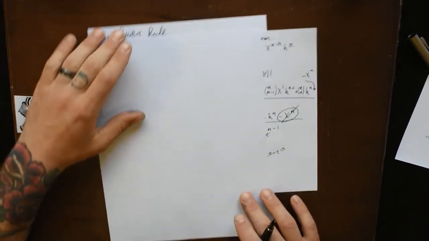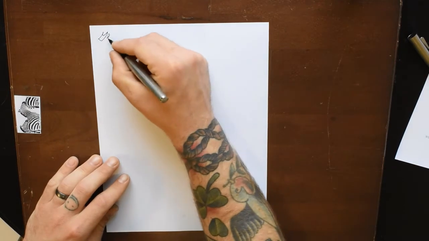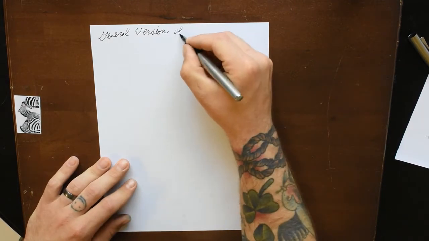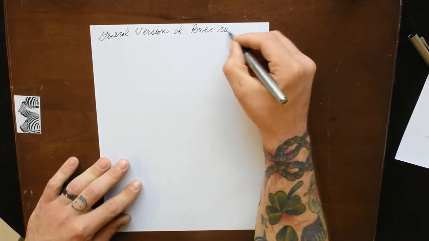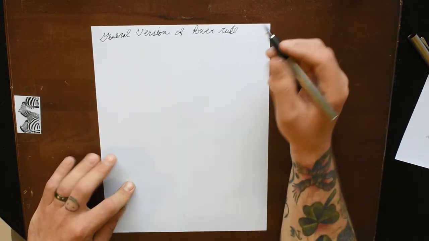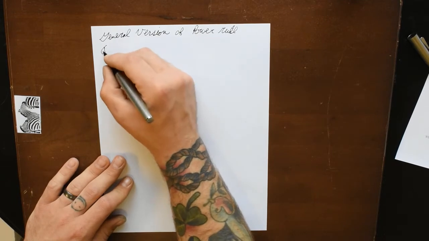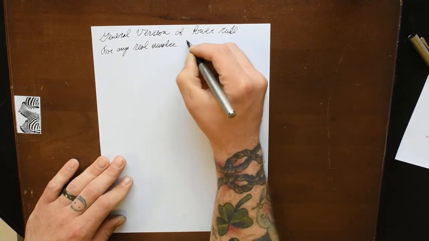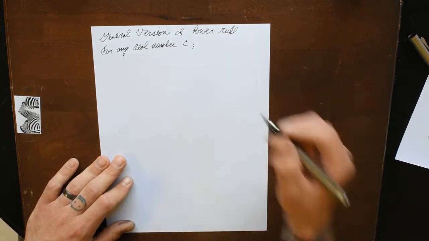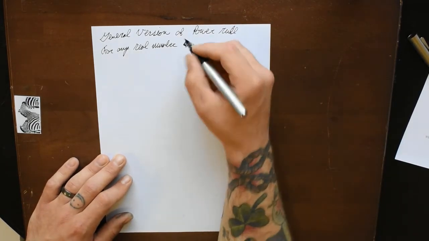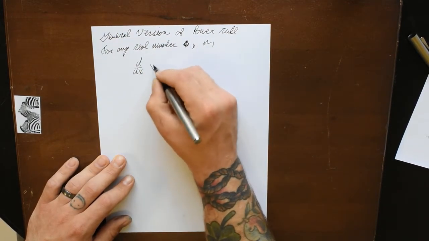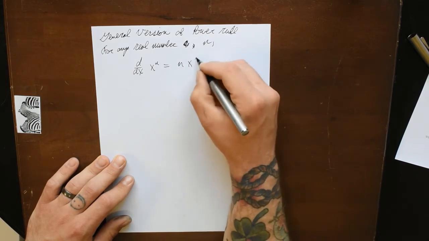We will actually show that the general version of the power rule says that for any real number n, not c, I'm sorry, I skipped ahead. For any real number n, the derivative with regards to x of x to the n is equal to n x to the n minus 1.